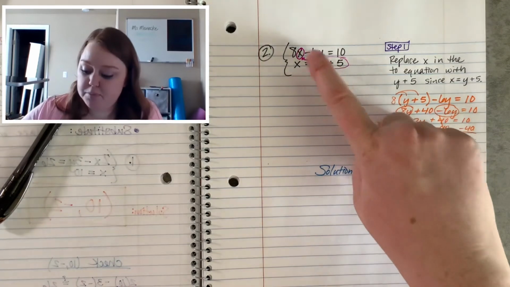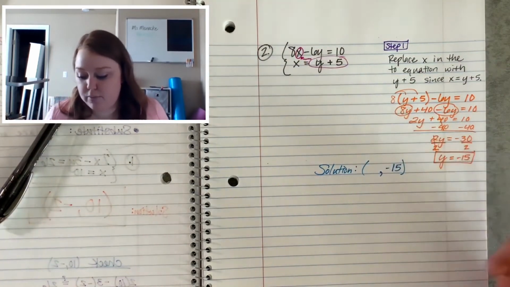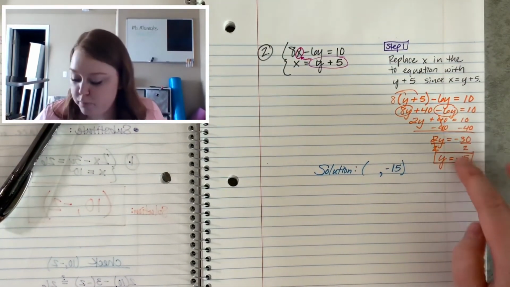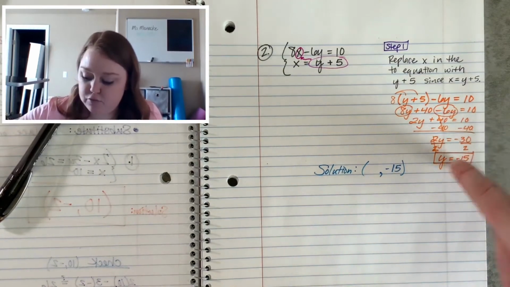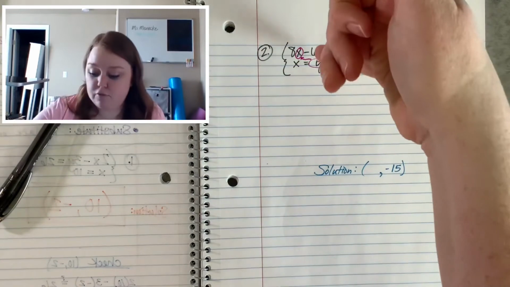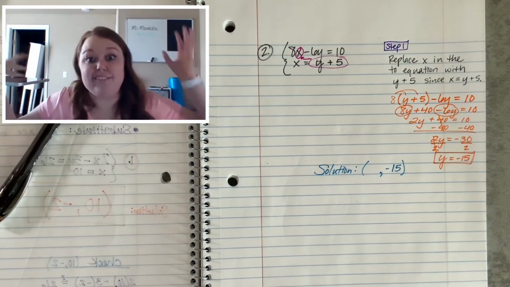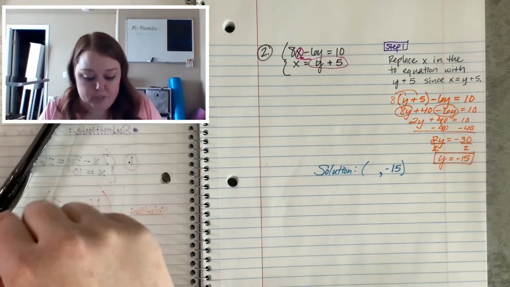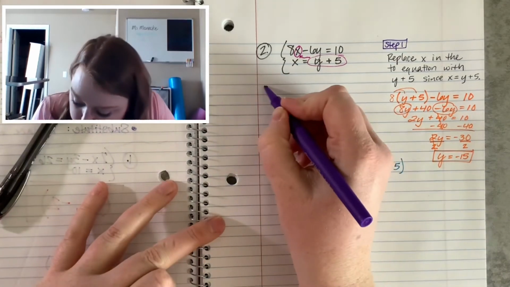We substituted in the first step. Well, guess what? You're going to substitute, or plug in, negative 15 for y in either one of your equations, and then solve for x. We'll call this step 2. I'm going to do it over here.